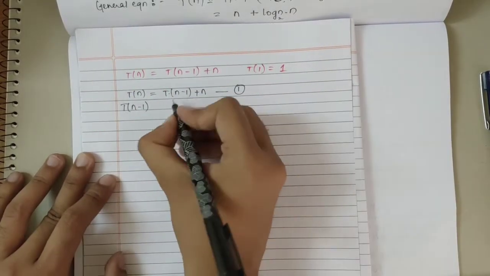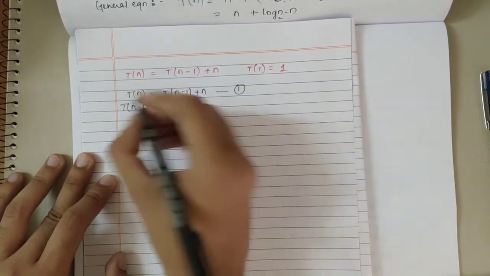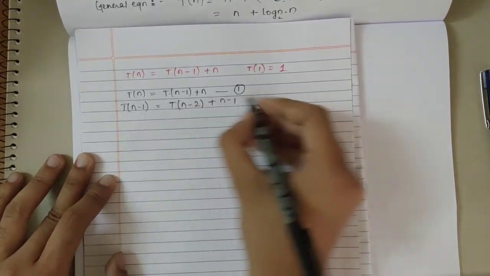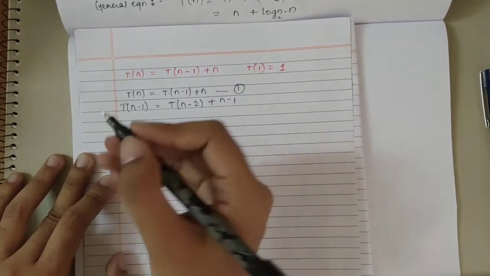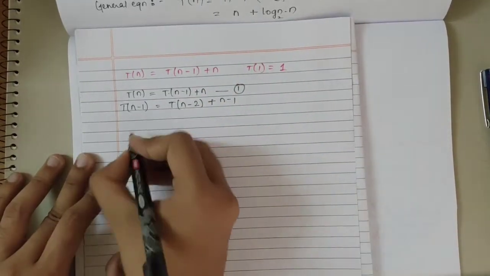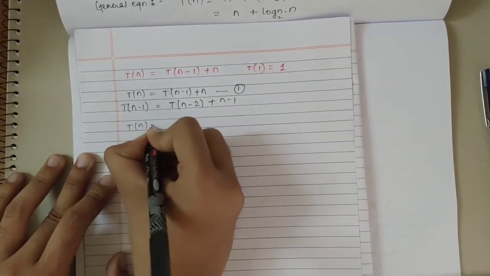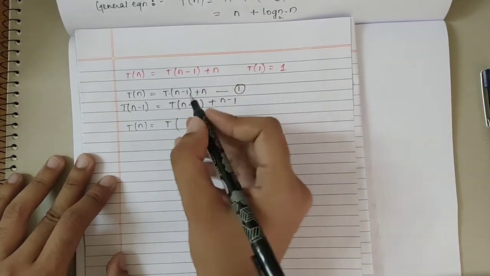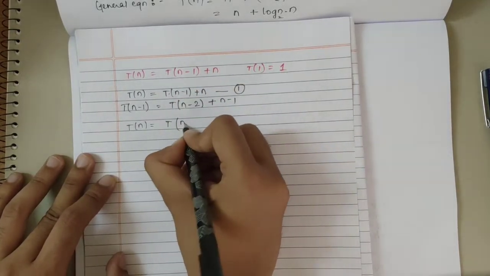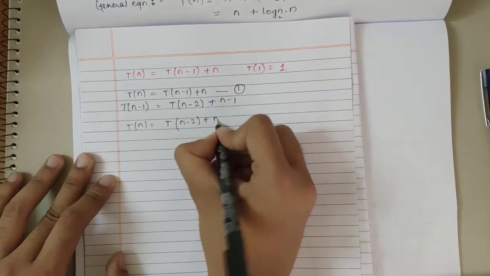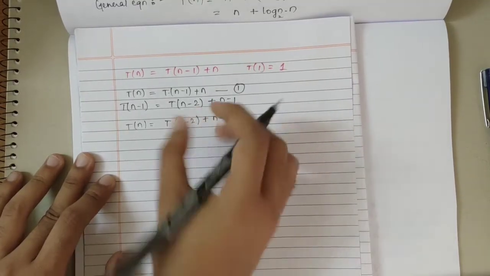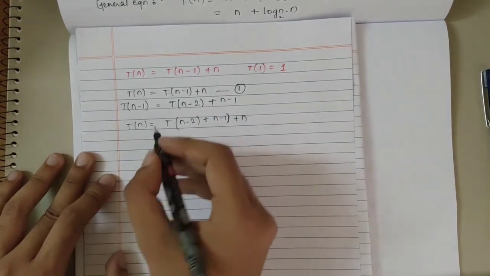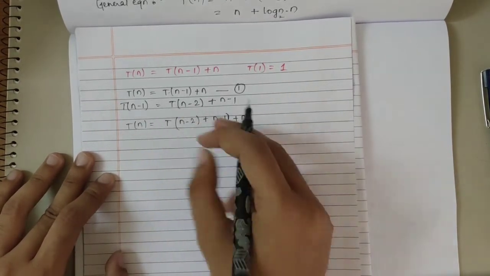I'll generate an equation, that would be T of n minus 1 is T of n minus 2 plus n minus 1. So now that I've obtained this T of n minus 1, I'll substitute it in T of n. So I would get T of n as T of, in place of n, I'll write n minus 1. So it will be T of n minus 2 plus n minus 1. Right. So this is the internal part. Next I have plus n outside. Right. So this is for T of n value.